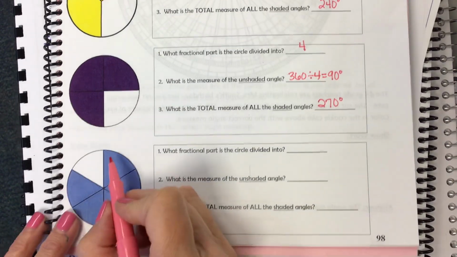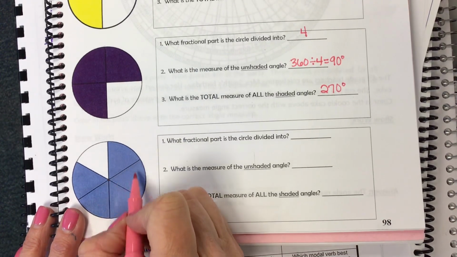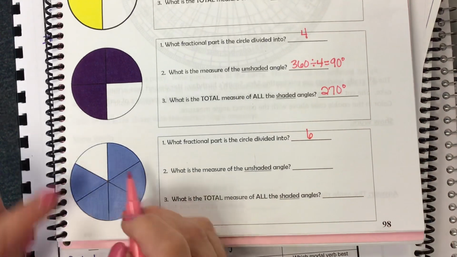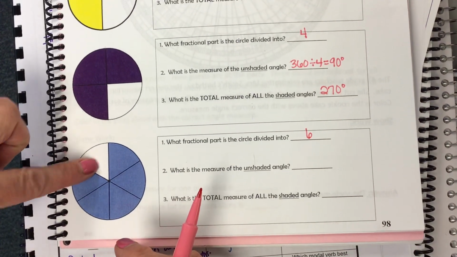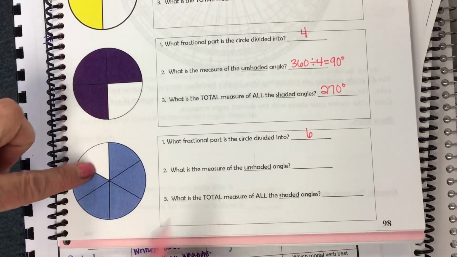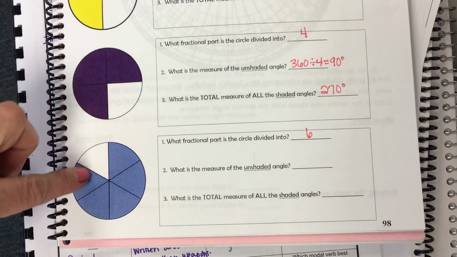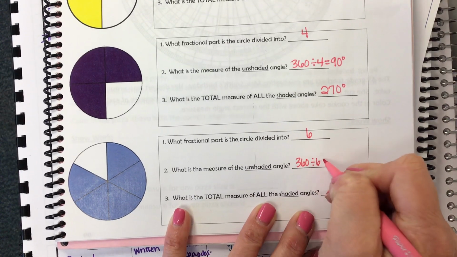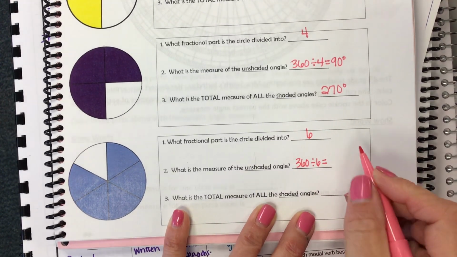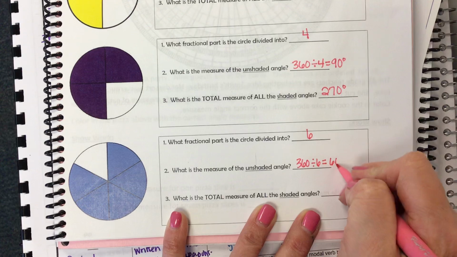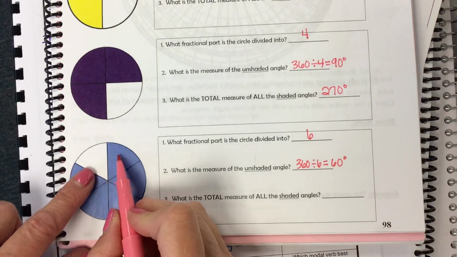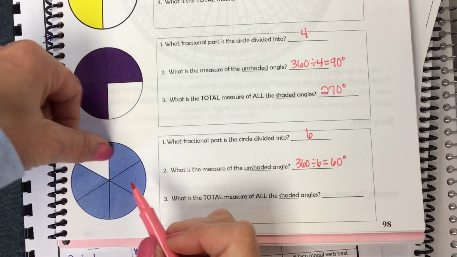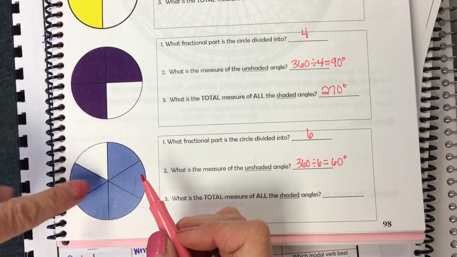Okay, and then how many parts is this circle divided into? 6. So how do I find the measure of this white angle? Sam, how do I find the measure of this? So you do 360 divided by 6. Very good. And that equals what? 60 degrees. So then what is the measure of this part? If this is 60 and the whole thing is 360, what is this part?